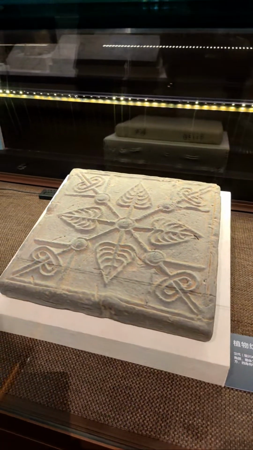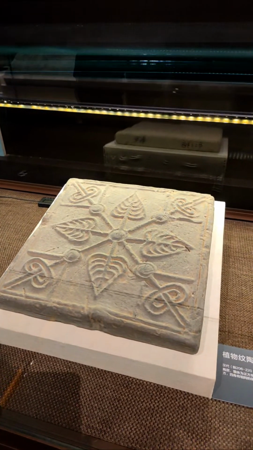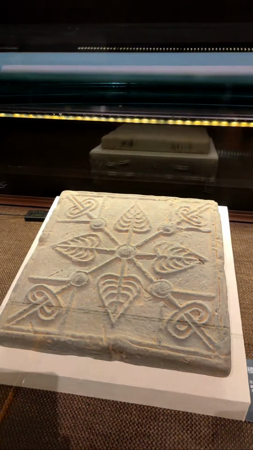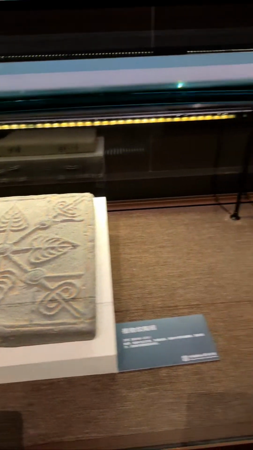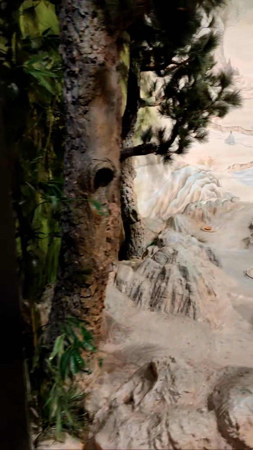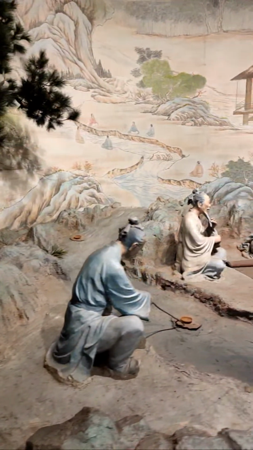It's a clay poultry brick with a pattern of a plant, the leaves.